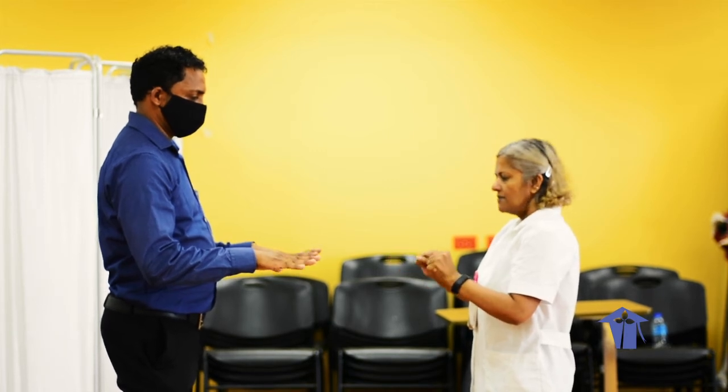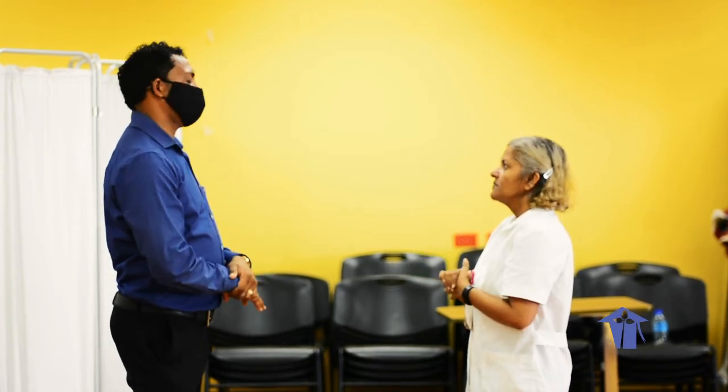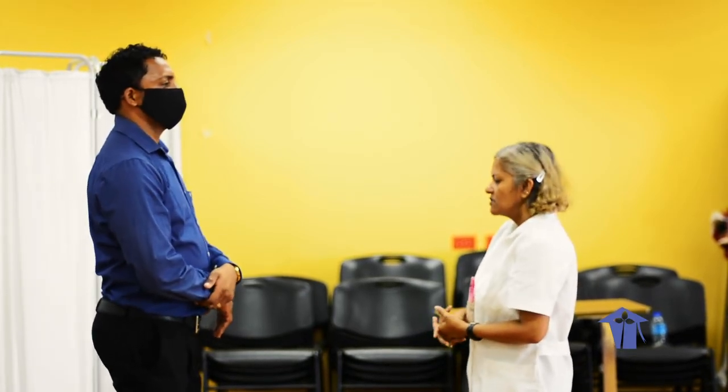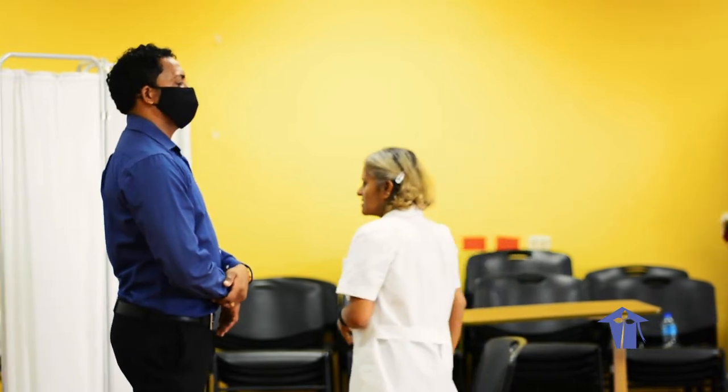Fingers apart, abduction, adduction. Abduction, adduction. Any pain? No pain. Patient verbalized no pain to range of motion of the fingers. So now we are going on to the lower extremities.